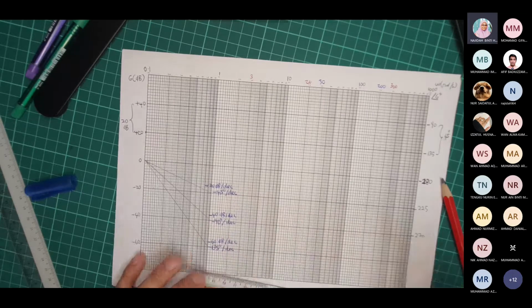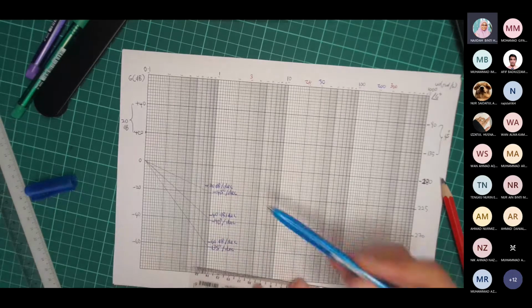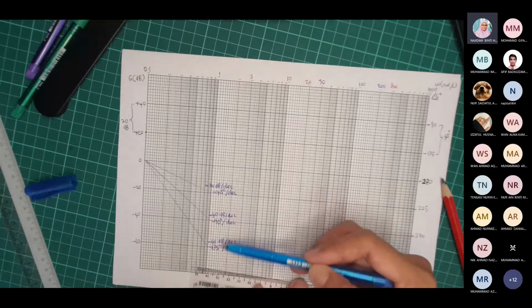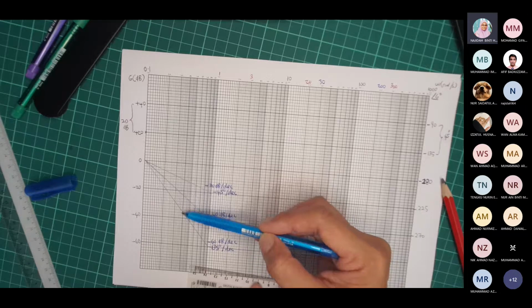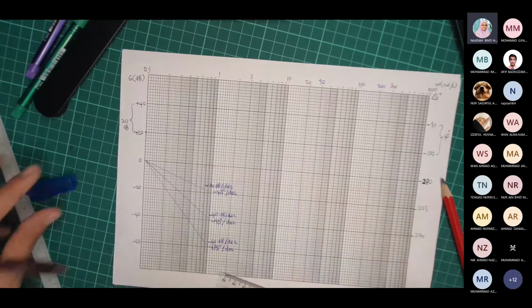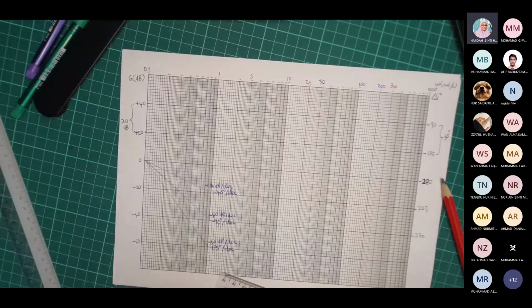Okay, in your final and test, you do not need to label this one because I know this is for negative 20 dB, this is for negative 40 dB, this is for negative 60 dB. For your first time, then you label for your reference. Next time you want to revise your Bode plot, or plot for another question, you can refer to this one.